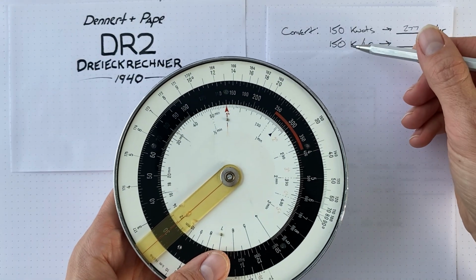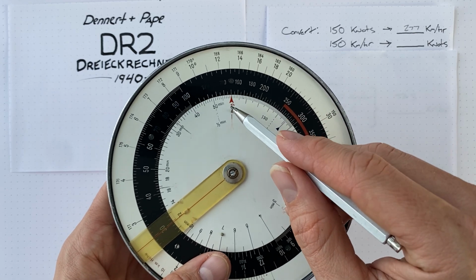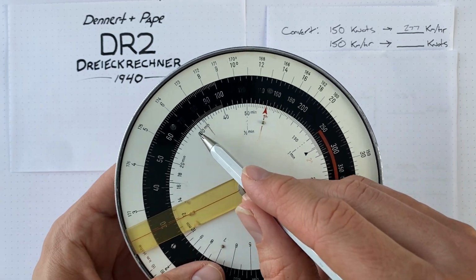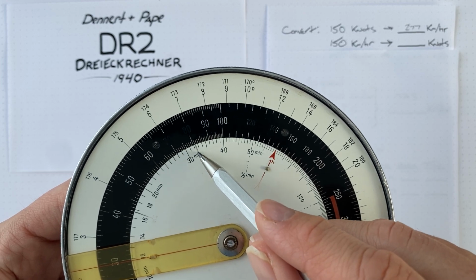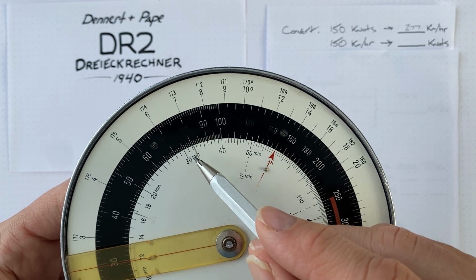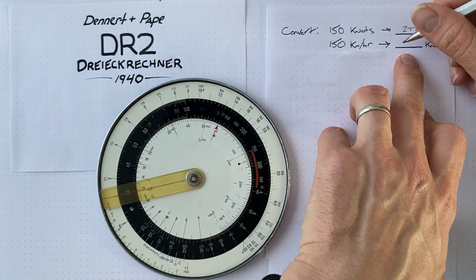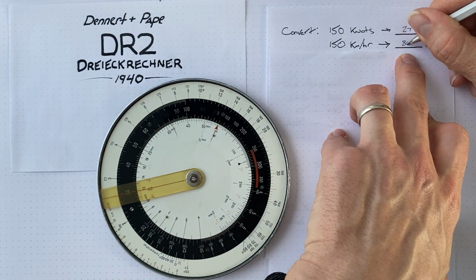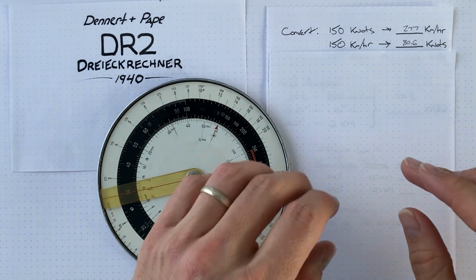So given 150 nautical miles per hour, if we pretend that that's what the red arrow is pointing to, we can find our nautical miles by going back to this gauge mark that's right here, just after 32 minutes. So that looks to be a value of just under 81 knots. So we'll call it 80.6 nautical miles per hour.